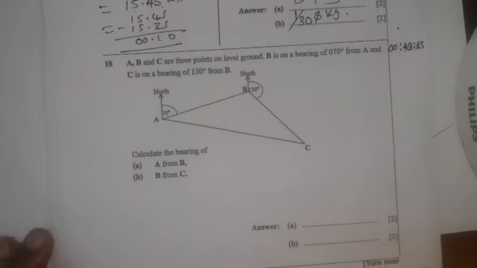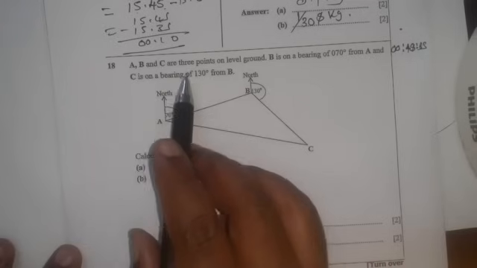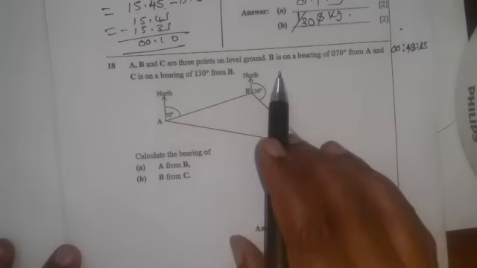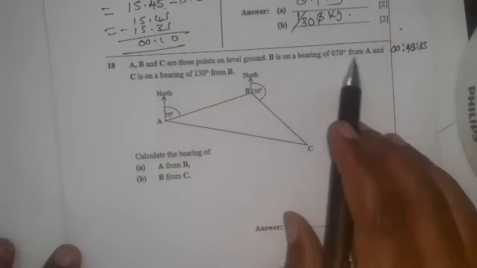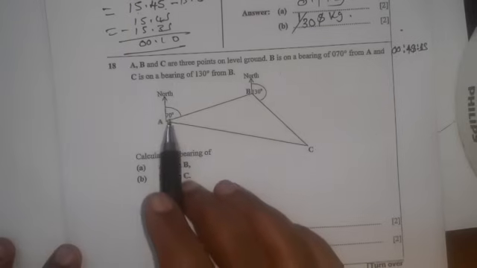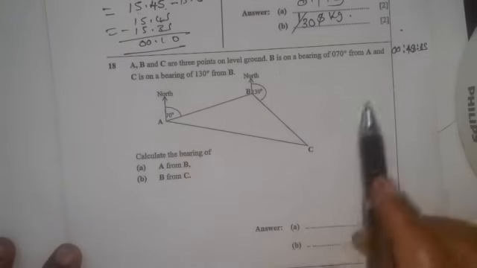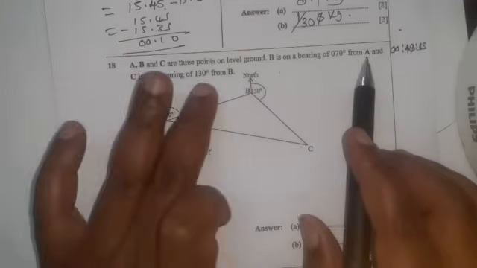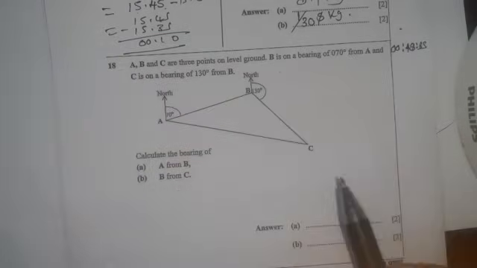Okay, welcome to question 18 now. Let's see, so on bearings. A, B, and C are 3 points on the level ground. B is on the bearing of 070 degrees from A, but when writing it as an angle, you don't put a 0. And C is on the bearing of 130 from B. Good.